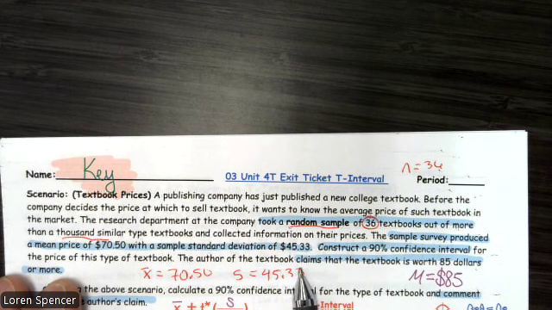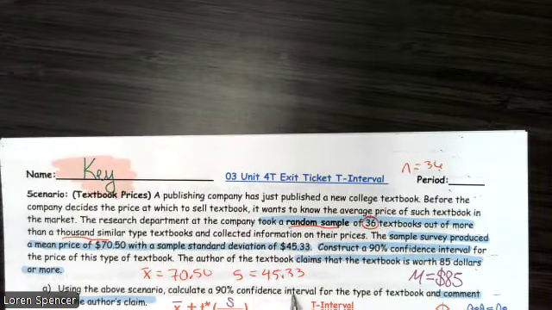Also, they tell us the author of the textbook claims the textbook is worth $85 or more. Using the above scenario, calculate a 90% interval and comment on the author's claim.